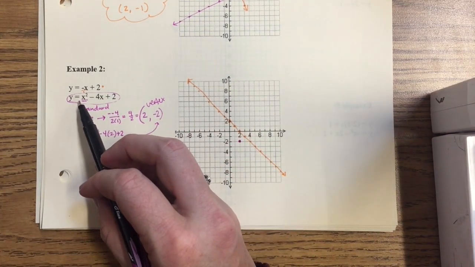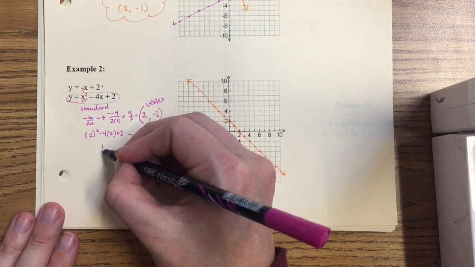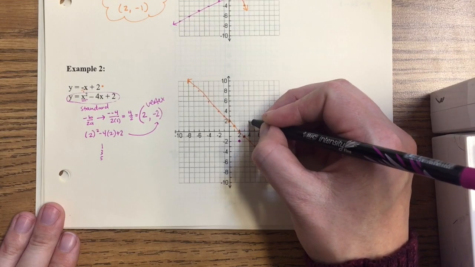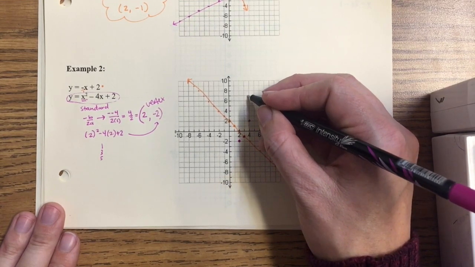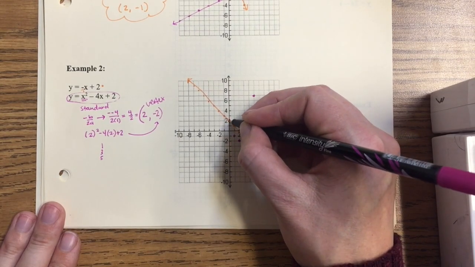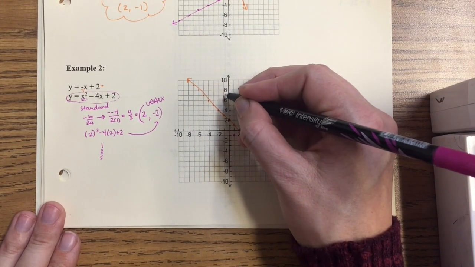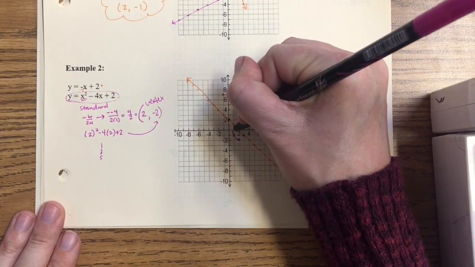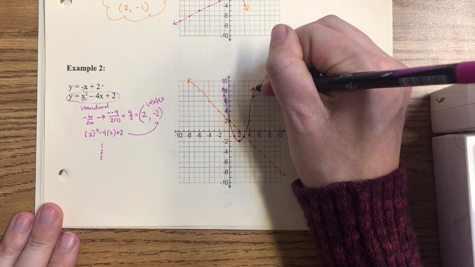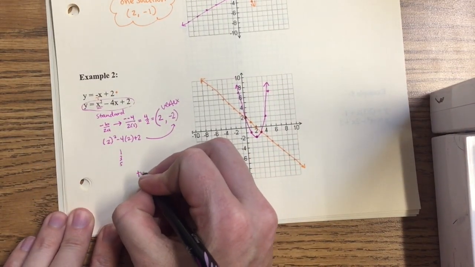Then because it's a positive in front, it'll go up by 1, 3, 5. Then I match it on the left side. There's my parabola. You will notice that because there's a parabola, there are two solutions.